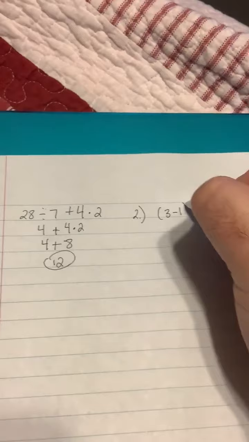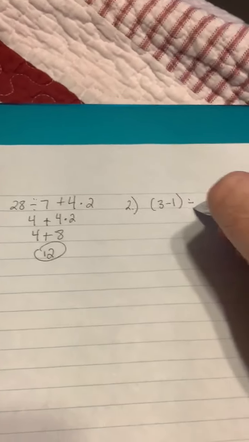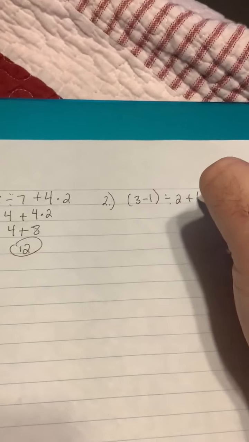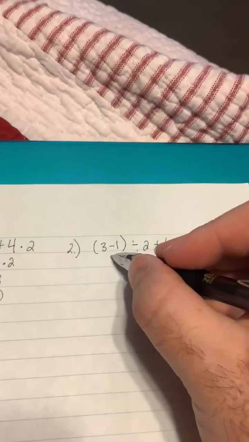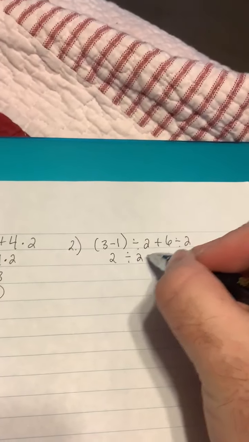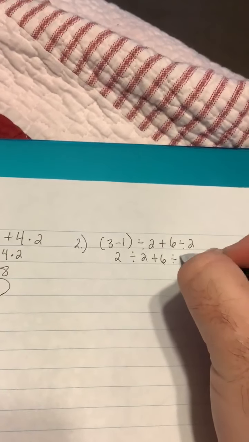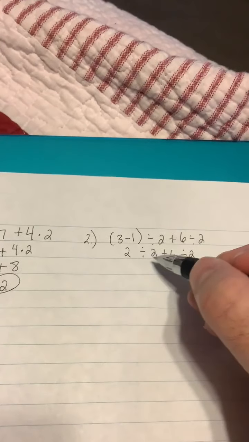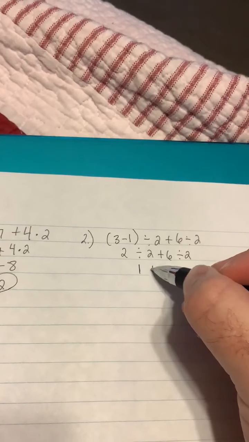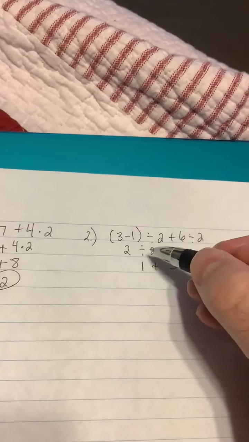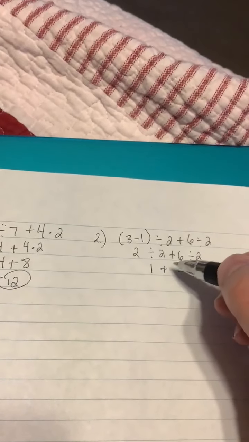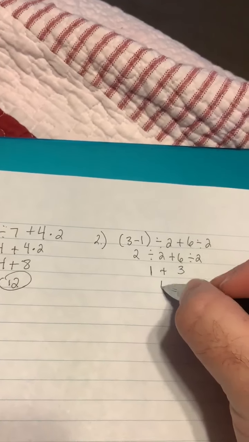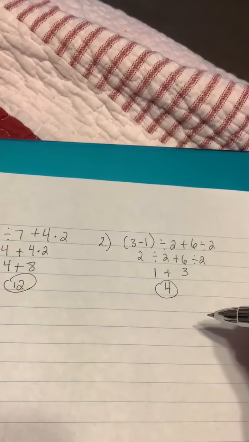Okay, number 2 was 3 minus 1 in the parentheses divided by 2 plus 6 divided by 2. Okay, so you have to do the parentheses first. And then you're going to have to do the division. Now you can do both divisions at once, because even if you did this one and then waited to do this one, you're just doing them both before you do the addition. And then at the end you add and you get 4. Okay?